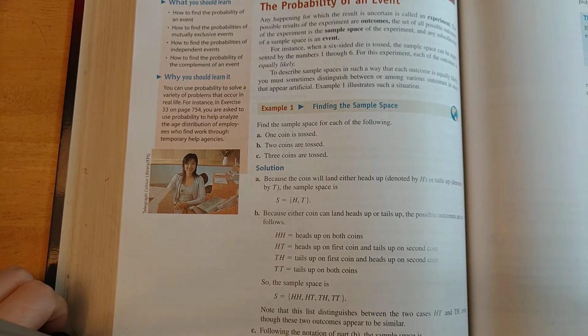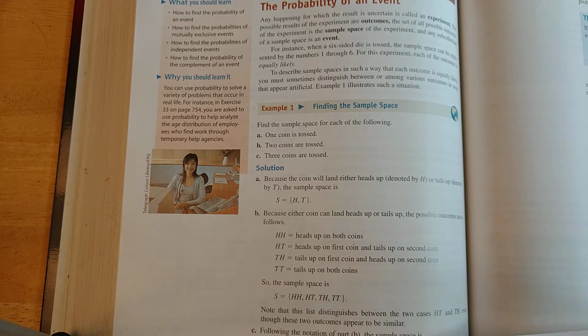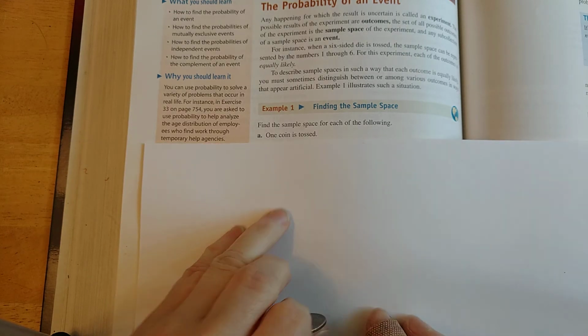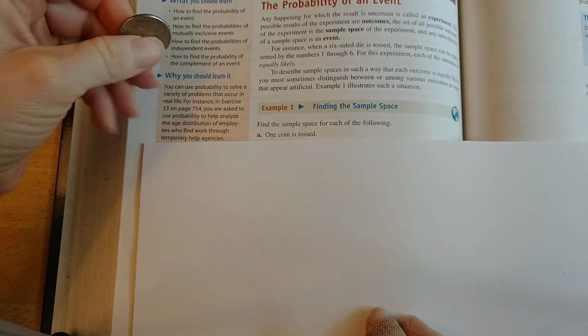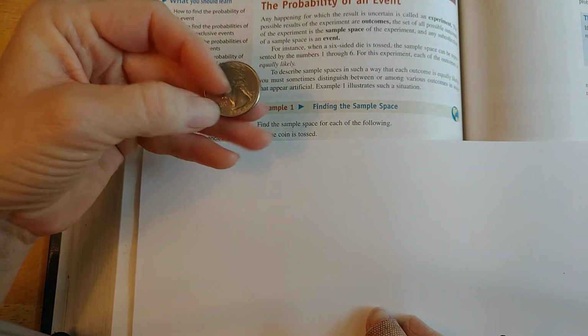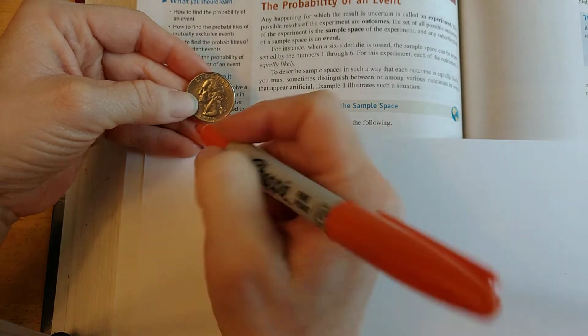We're going to work through example 1 here with our sample space. I'm going to get it up here on my paper. So it says find the sample space for each of the following. So I've got a coin right here. One coin is tossed. Okay, here's my coin. I've got heads and I toss it on the book. And I've got tails.